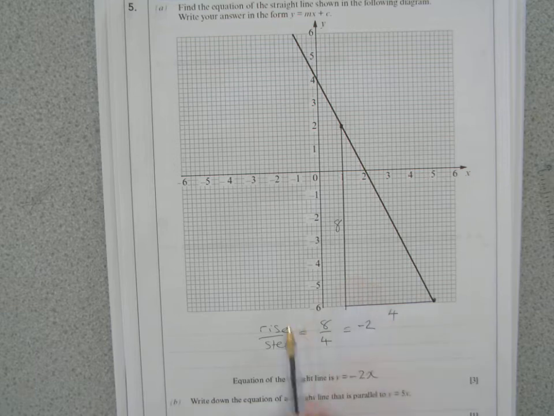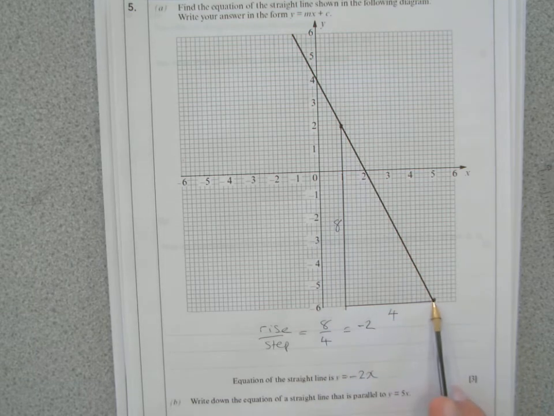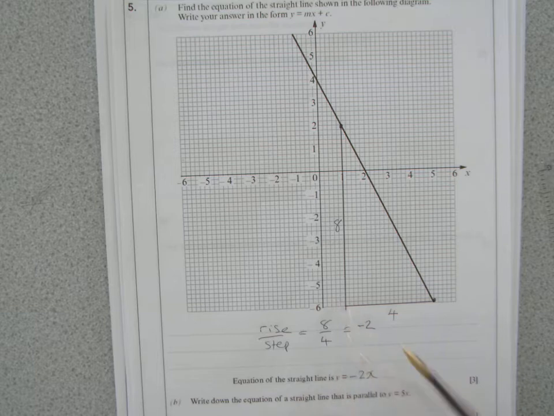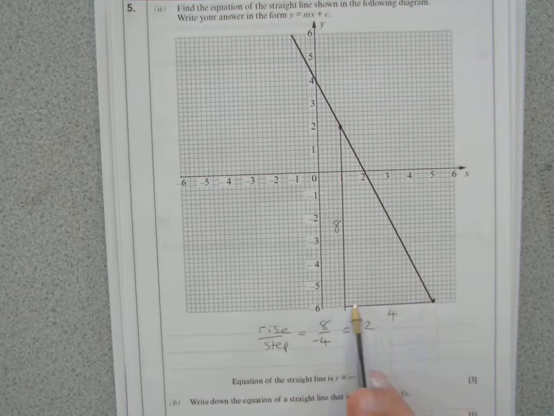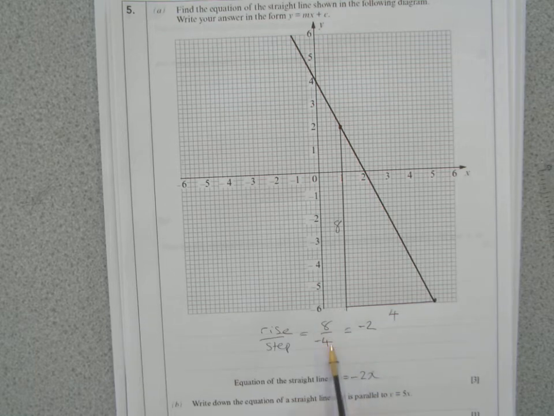Now, in terms of how this works with rise and step, if you think about it, if I was to go from this point to this point, the step would be going backwards, wouldn't it? I'd be going backwards 4 and then up 8. So in effect, the step is a -4, isn't it? So you're going back 4, up 8. So 8 divided by -4 is -2, because 8 divided by 4 is 2, and there's a minus there, so it's -2.